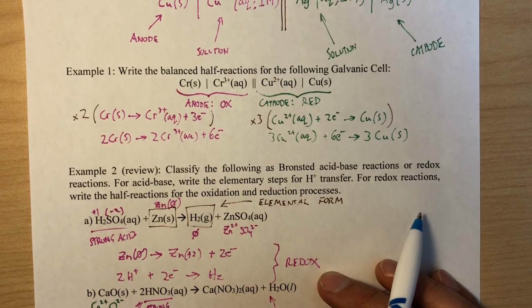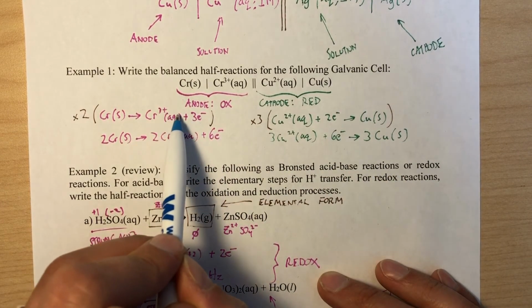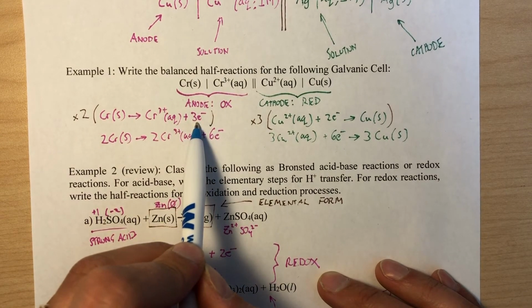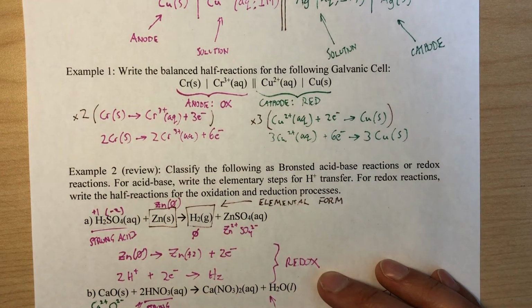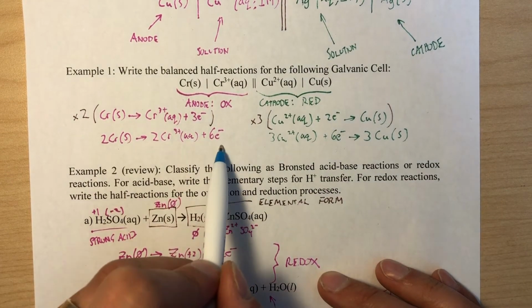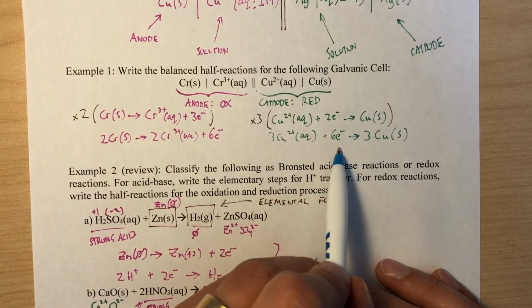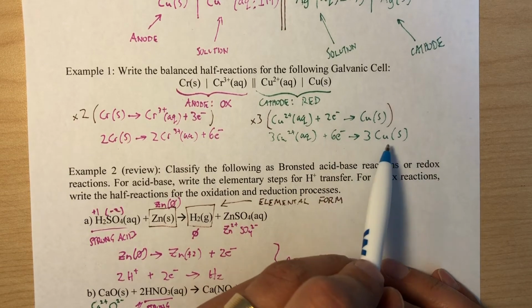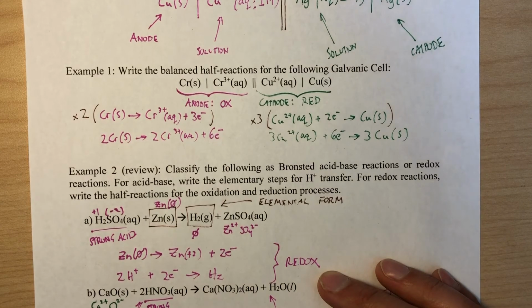So how do we balance these reactions? Well, we cross multiply. We take our oxidation reaction and multiply it by 2, and we take our reduction reaction and multiply it by 3. And what we're left with is 2 equivalents of chromium solid reacting to form 2 equivalents of chromium ion, producing 6 electrons, and we have 3 equivalents of copper 2+ being reduced by a total of 6 electrons to form 3 equivalents of copper solid. So now we have 6 electrons being transferred, and that is a balanced and equal transfer of electrons.